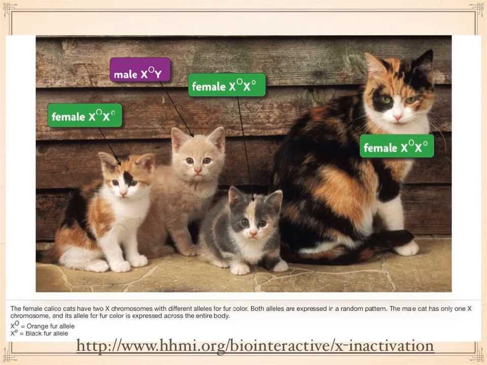In calico cats, it's easy to see how this is expressed, because the female calico cat has two X chromosomes with different alleles for fur color. So both alleles are expressed in a random pattern. So you get this black with brown and white. That's because they're coming from different chromosomes.